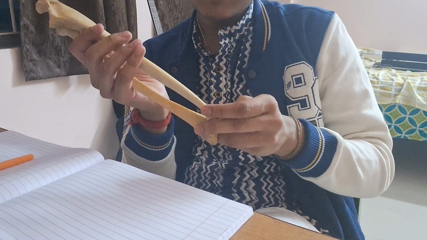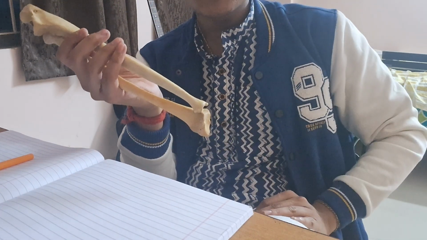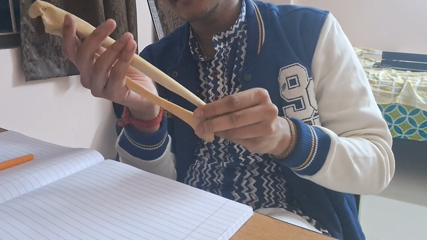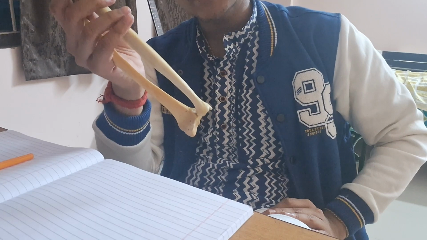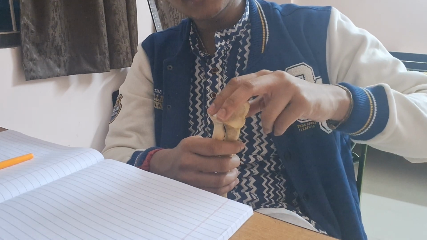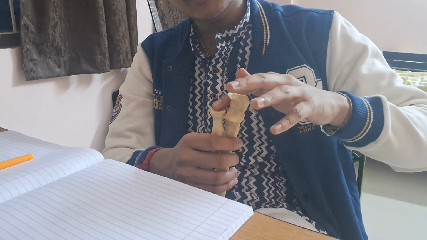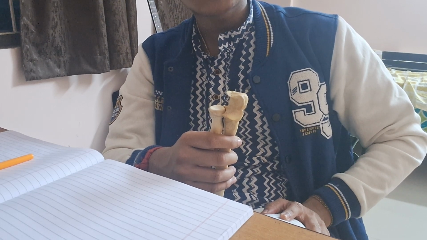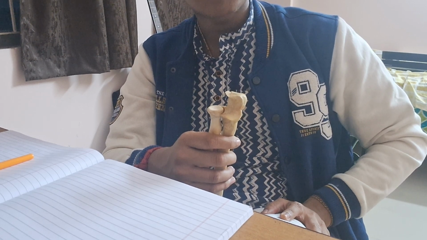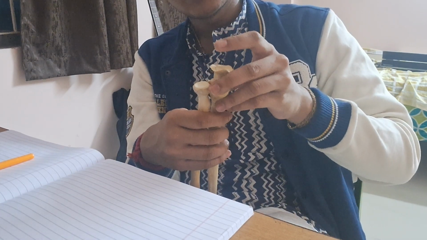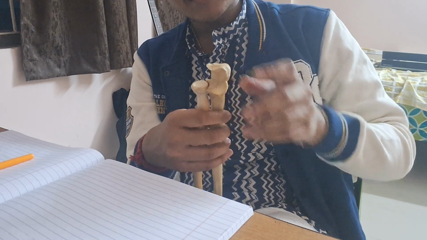While in the inferior radio-ulnar joint, you have the articular disc, which is triangular in shape, and you have the capsular ligament. Okay, the superior, the nerve supply. By the way, both the superior and the inferior radio-ulnar joints have movements of supination and pronation. Now talking about the blood and nerve supplies.